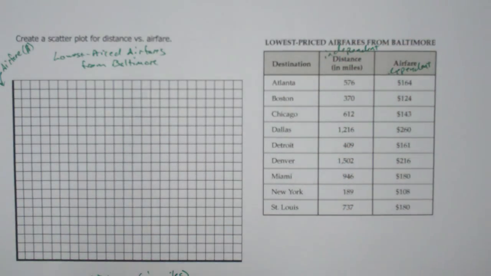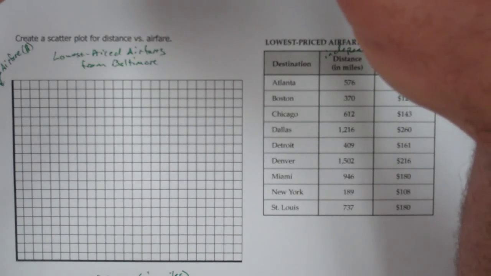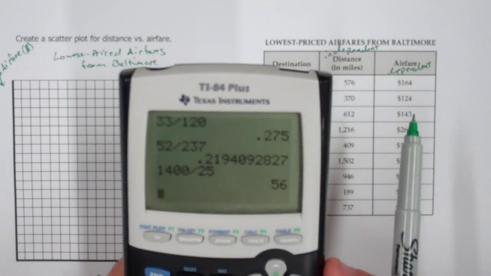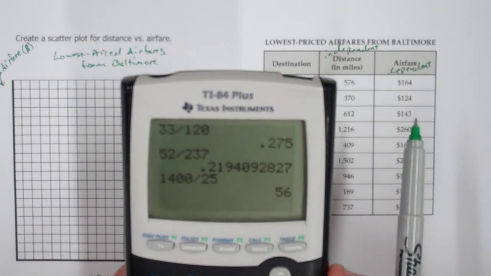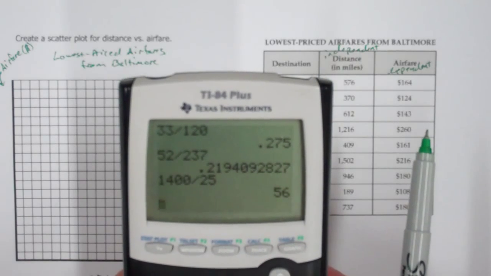One thing you can do is maybe take the difference between the two, which is maybe around 1,400, and then divide that by the number of boxes. And you've got 56 here as being what each box should be, or each grid line.